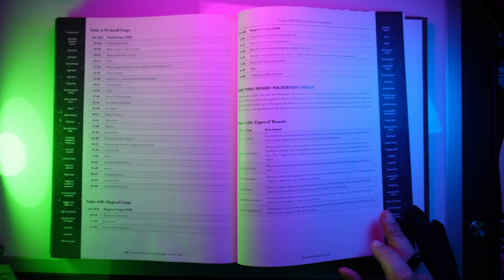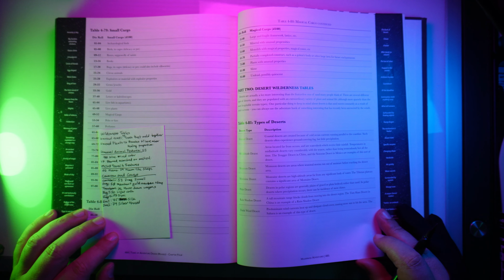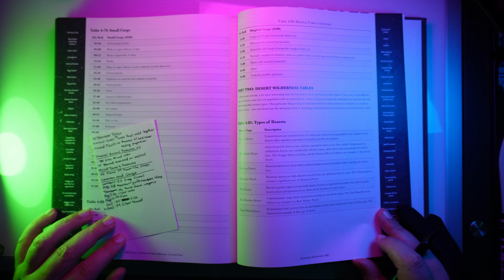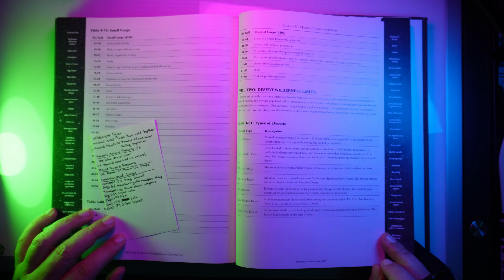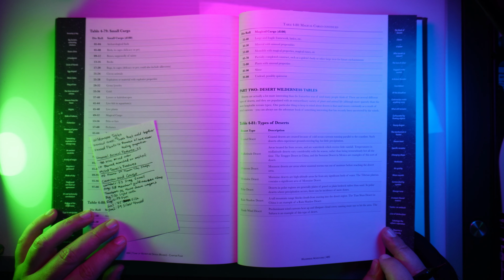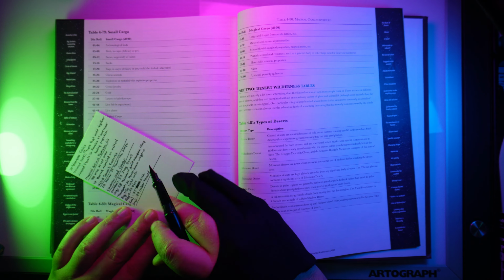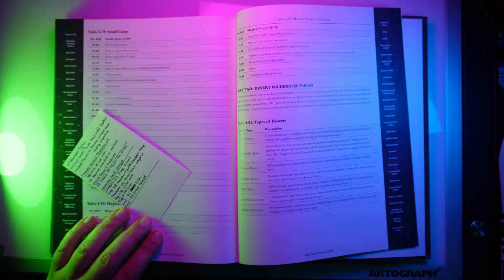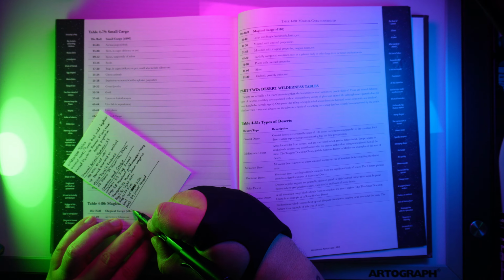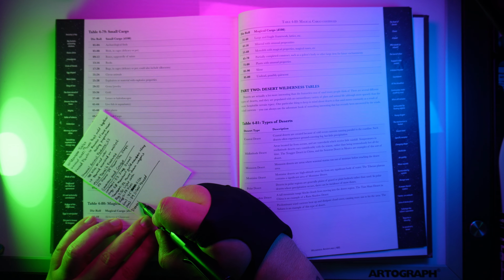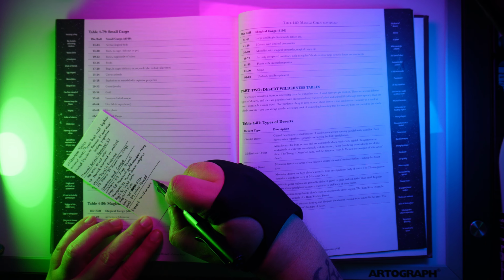Okay, let's see. So we're at 17 minutes, almost 18 minutes. I feel like maybe we can get into the desert wilderness tables in another go. No, let's do it. Let's just go do this. I want to move on to the book of world building. I'm really excited to get onto that series. So let's do desert wilderness tables.